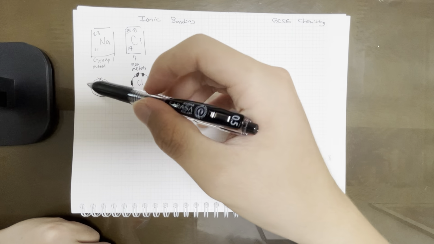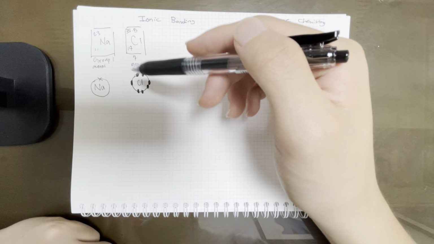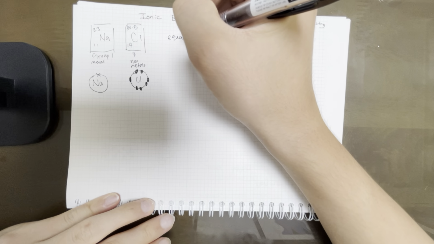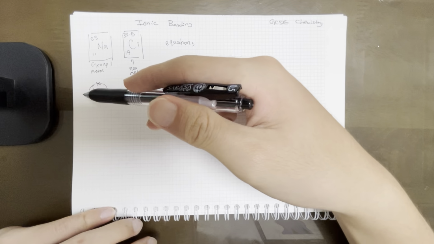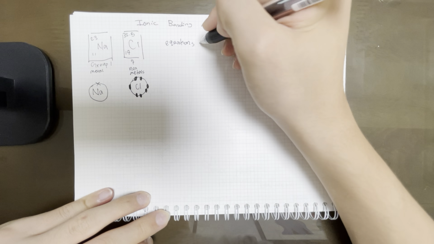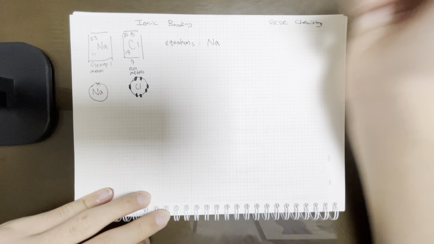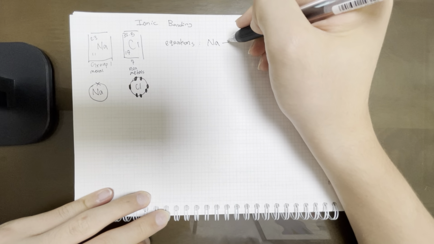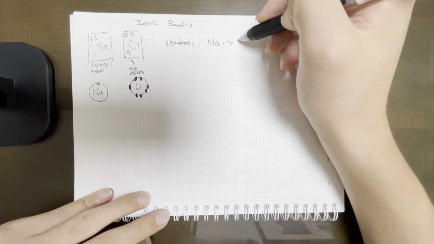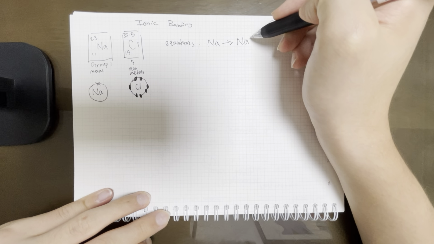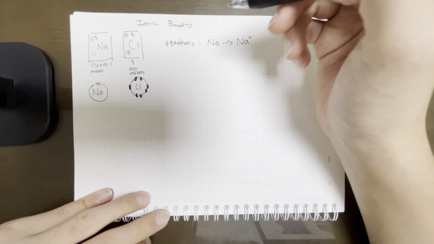Now we can represent the electrons of sodium and chlorine by using something called equations. You do need to know how to write equations for these bonds. For sodium, sodium is going to be Na, right? And this sodium is going to be losing an electron. If it loses one negative electron, it's going to form a positive charge, because there will be more positive protons than negative electrons.